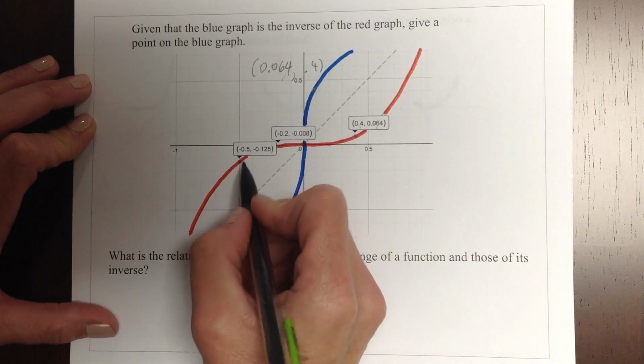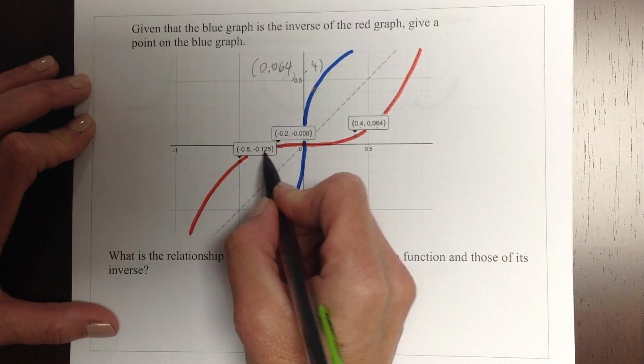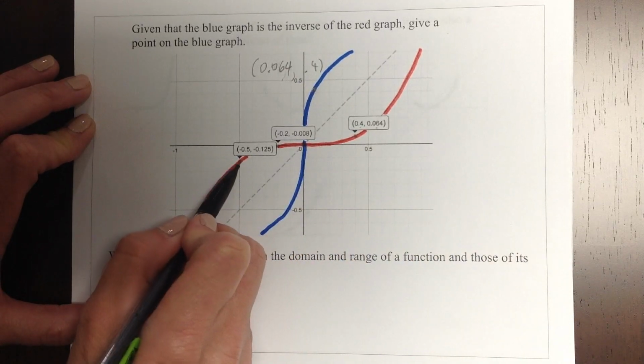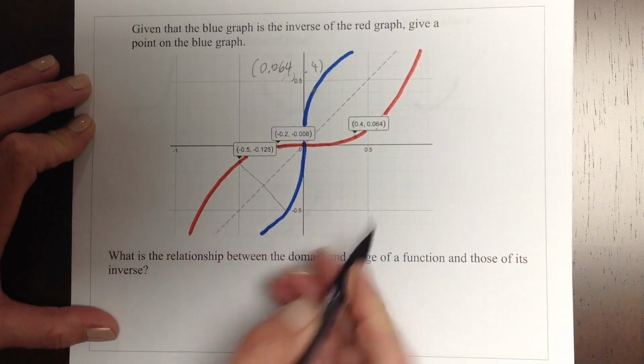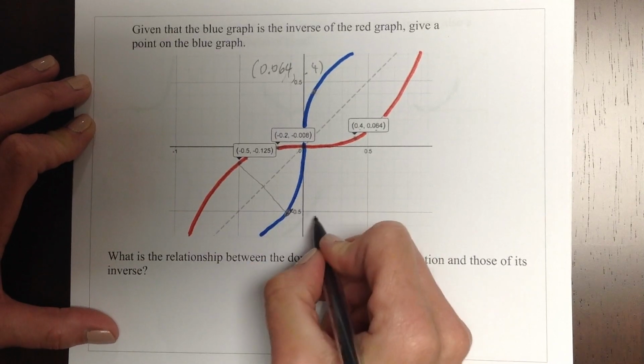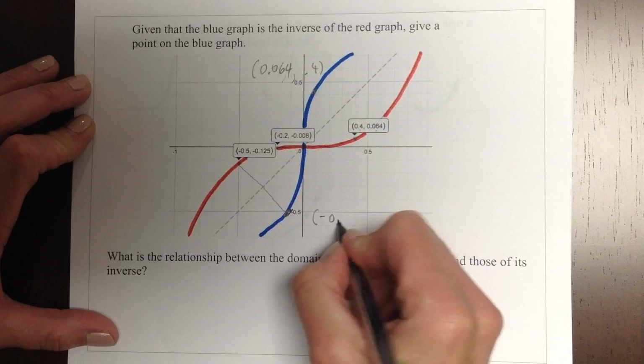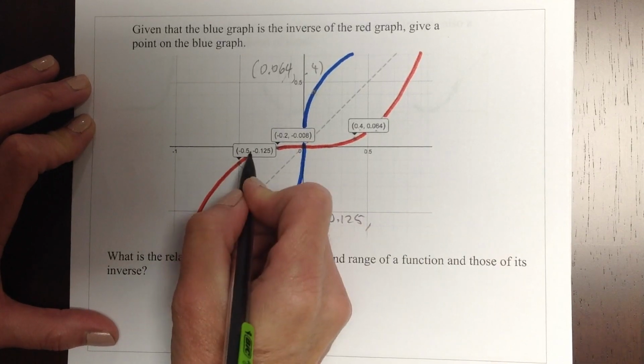Okay, similarly, the point (-0.5, -0.125) is on the red graph, so if we reflect across, then we get the point on its inverse, which will be (-0.125, -0.5).